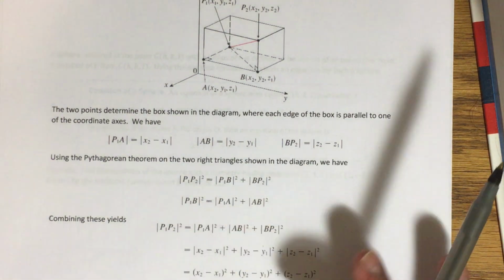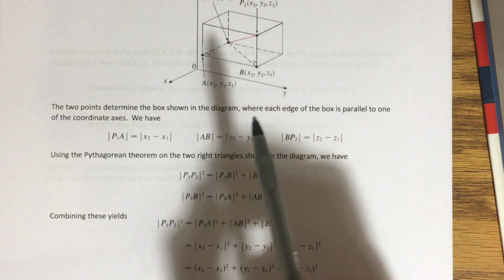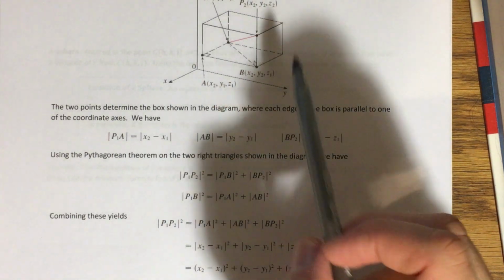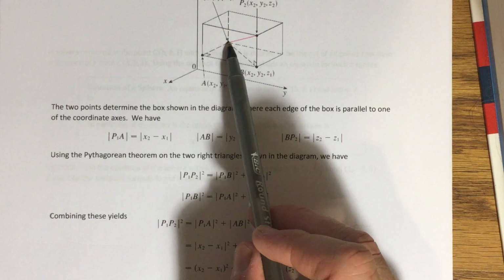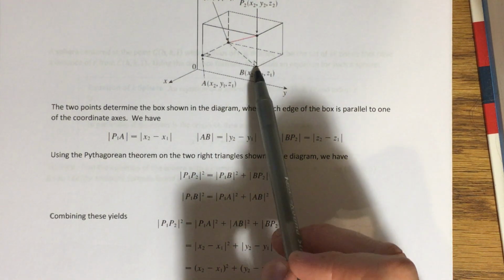Okay. Now, because we're working with right triangles built into this box here, we can apply the Pythagorean theorem to them. So for example, P1, P2. Remember, that's the length that we're looking for. The length of the line segment P1, P2. It's the hypotenuse of this right triangle here.